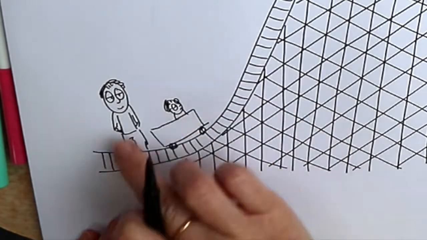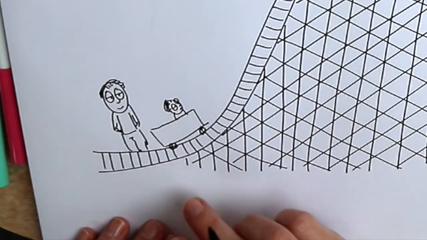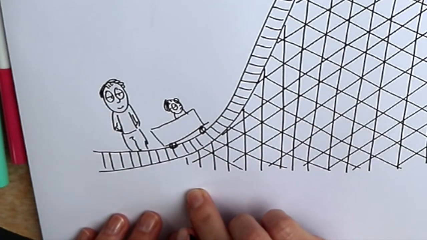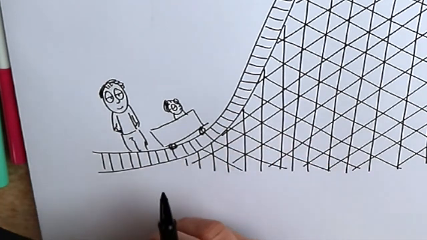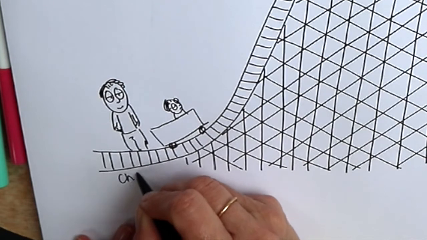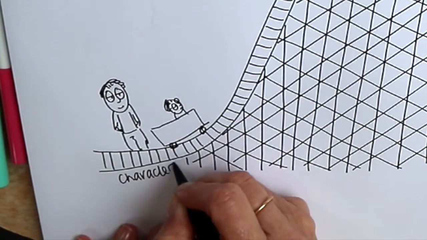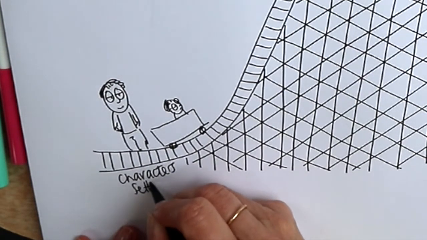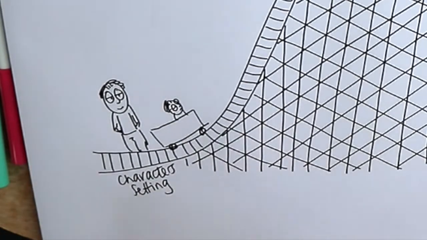And this is the area that's called the exposition. So I guess it exposes what is going to happen. So down here we've got characters and setting. And that's what opens up your story.